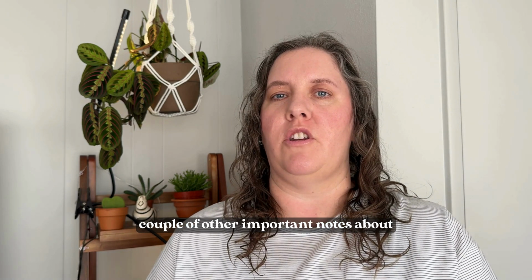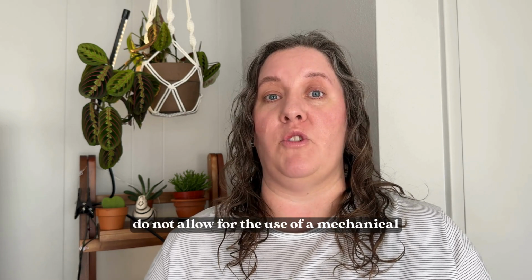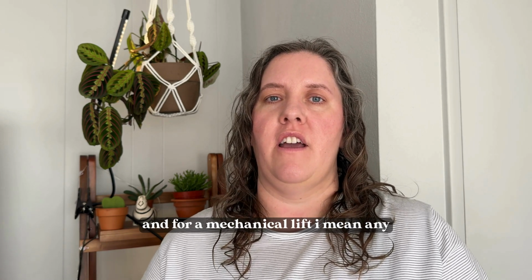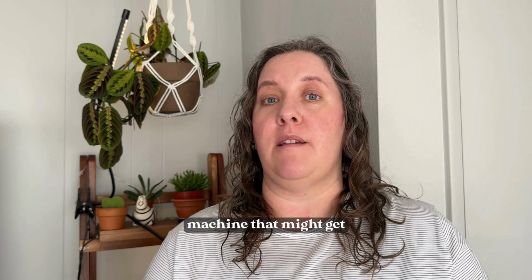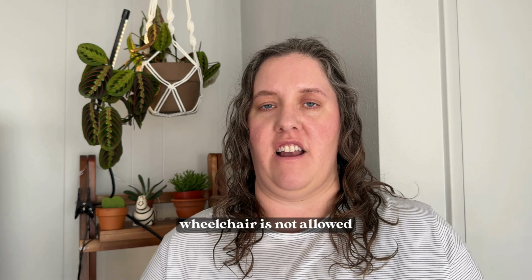A couple of other important notes about assisted living facilities is that most assisted living facilities, if not all of them, do not allow for the use of a mechanical lift for people who live there. And for a mechanical lift, I mean any machine that might get you in and out of bed or in and out of a wheelchair is not allowed.